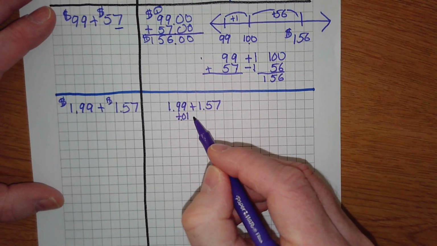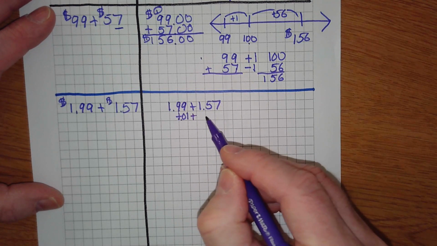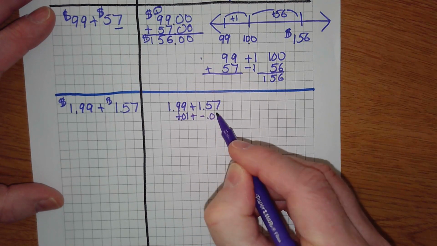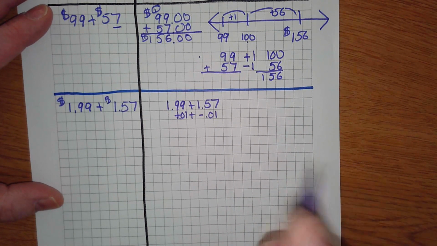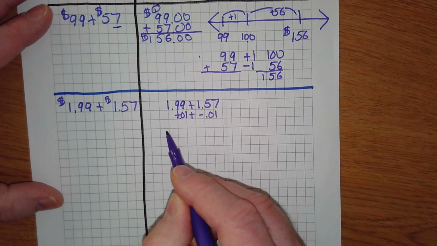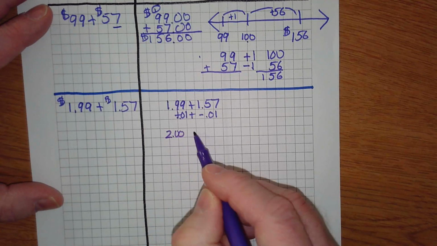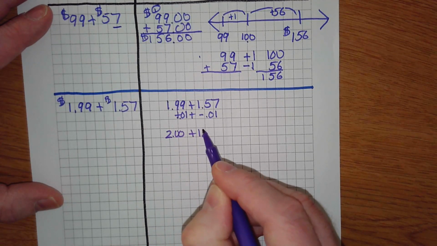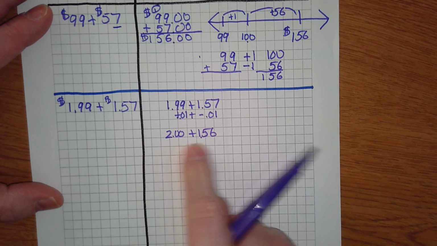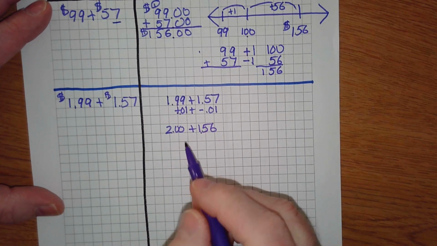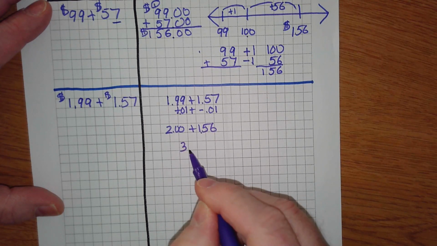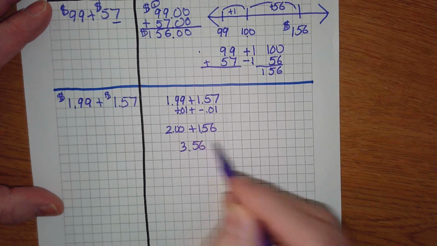for the $1.57, I did minus 1 cent. Minus 1 cent, like this? Yes. And then below that, I put $2 plus $1.56 equals $2.56. And then what? Just combine them? Yes, and then I added them together and got $3.56. Okay, that's one way to do it.